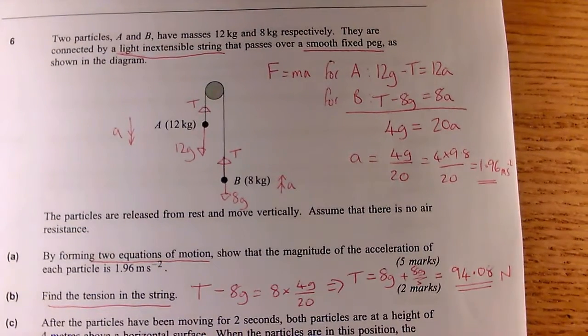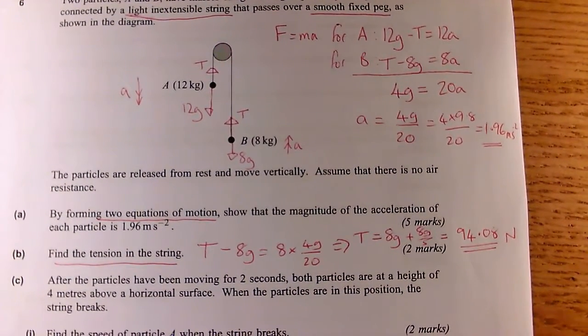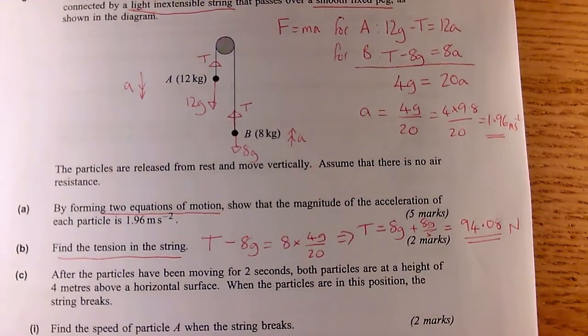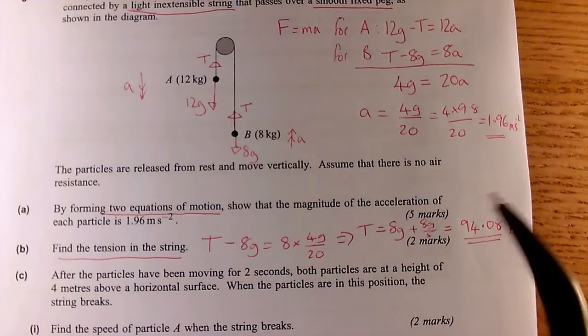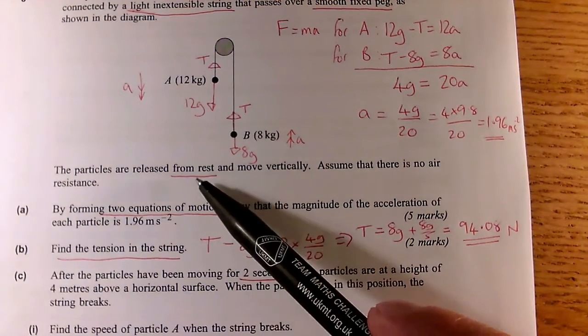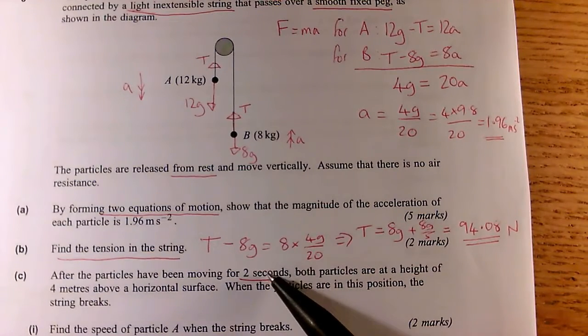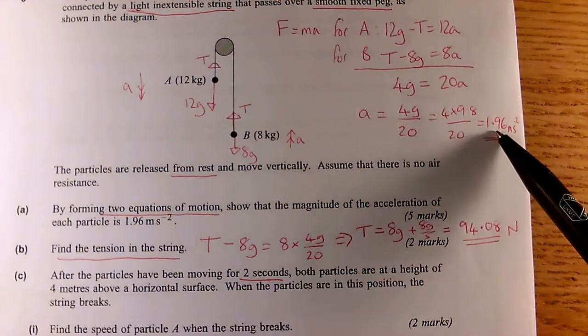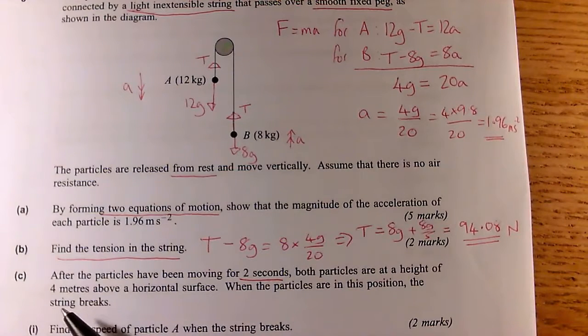Then we've got to say, oh, they've been moving for 2 seconds. We're dealing with this height, and the string is in this position, the string breaks, and we've got to find the speed of the particle. So now we're relating things like distances and speeds and times, and we've worked out an acceleration, so we're doing SUVAT. Okay, so I've got an initial speed here, I've got a time here, I've got an acceleration, okay? So it looks like this 4 meters, that doesn't come in just yet. I'm going to do SUVAT with those things.